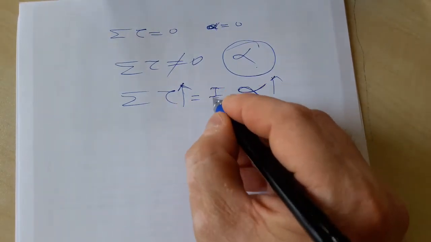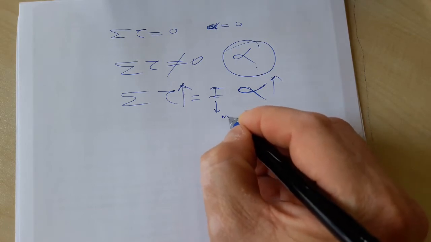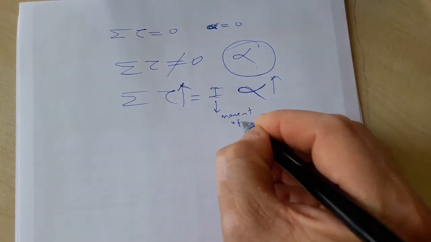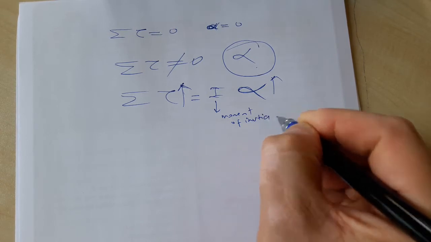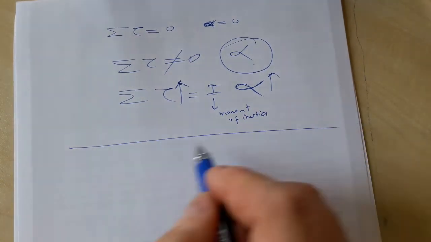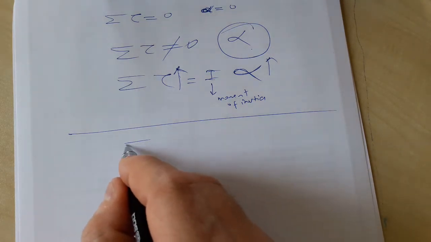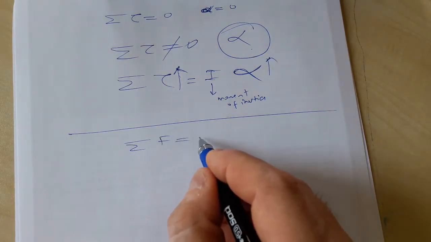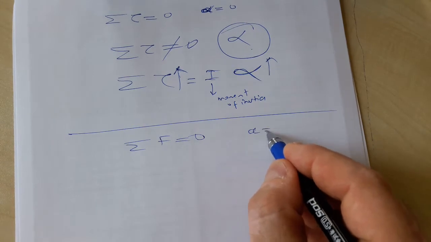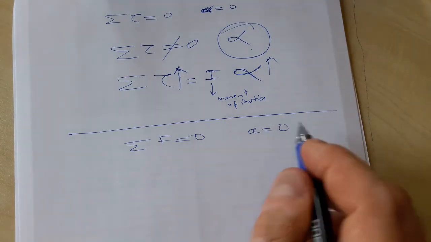So what is I? I is known as moment of inertia. What is moment of inertia? In fact, it is very similar to translational motion. Remember, if the sum of the force acting on the object is equal to 0, we said that the acceleration of the object is 0. Object is not speeding up or slowing down.